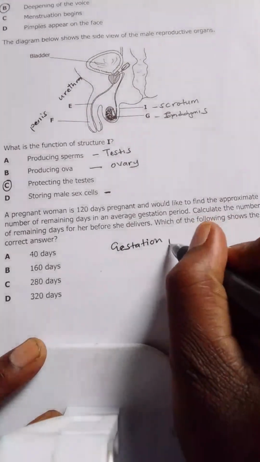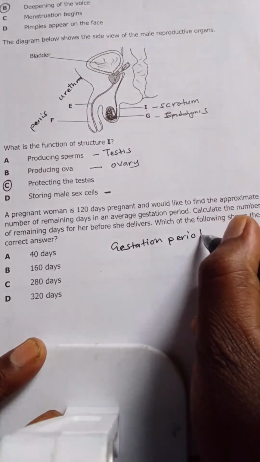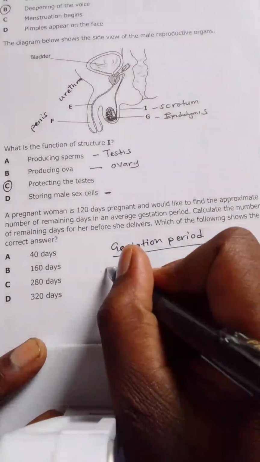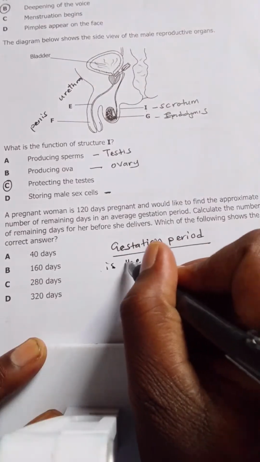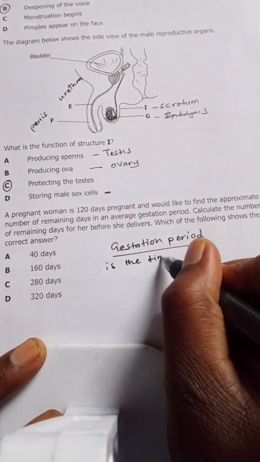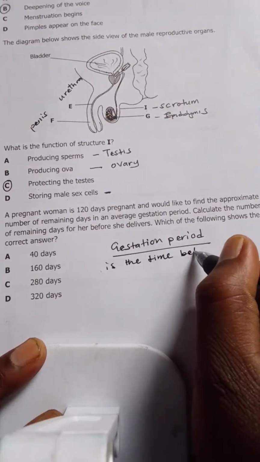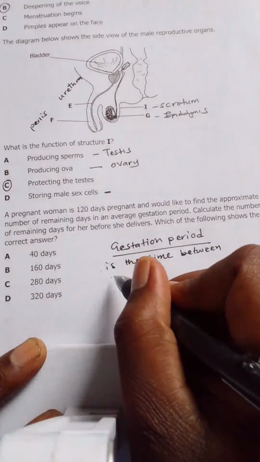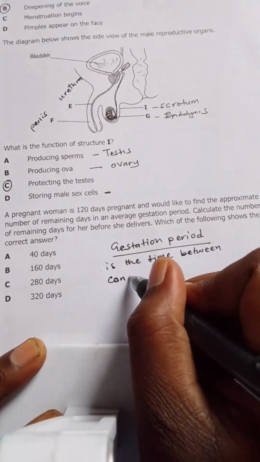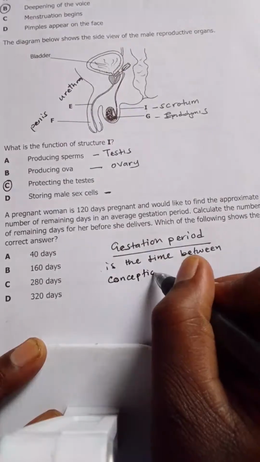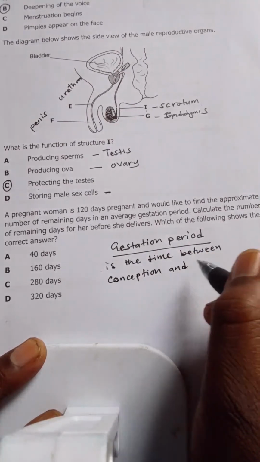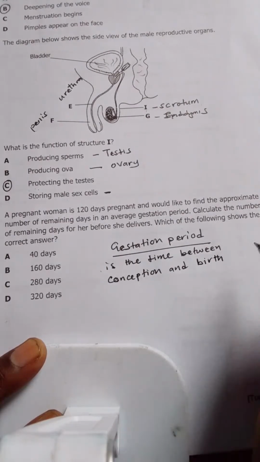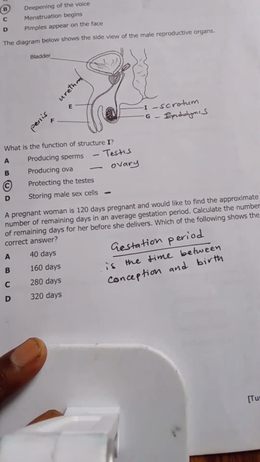What is gestation period, guys? Remember, we said gestation period is the time between conception and birth. This is what we call gestation.